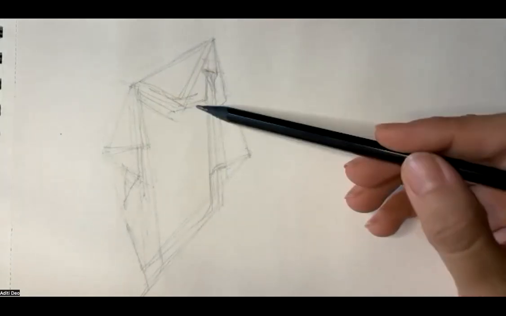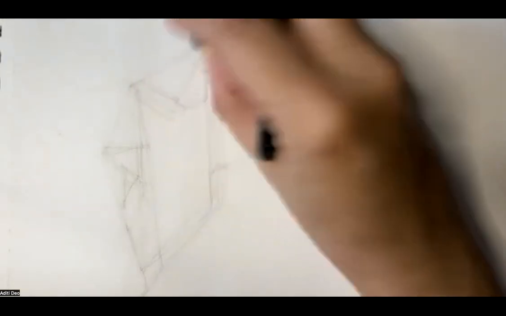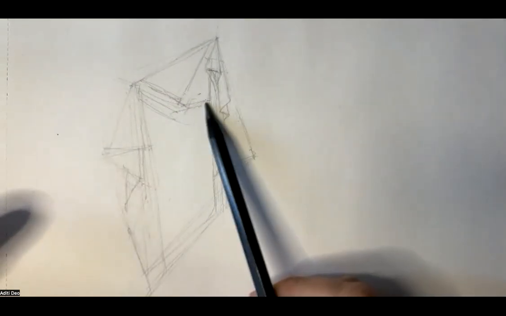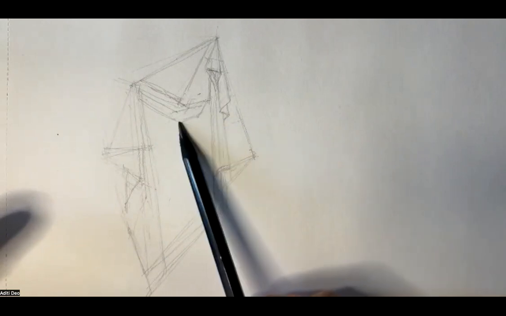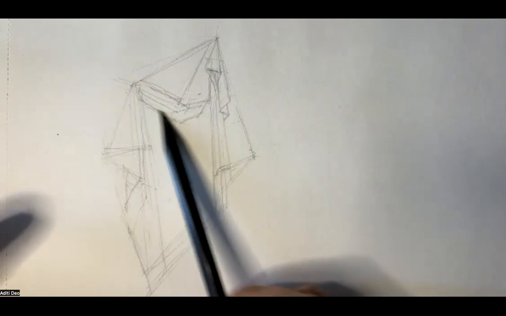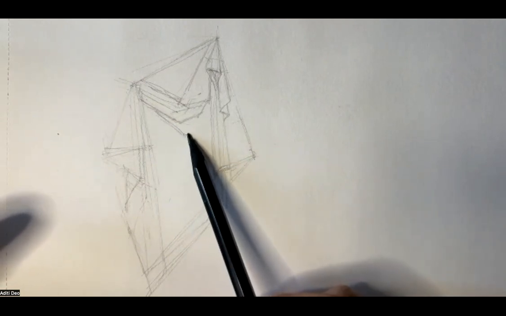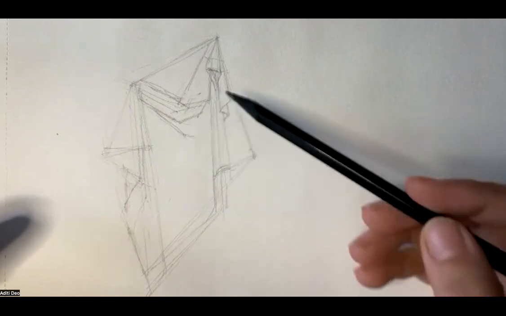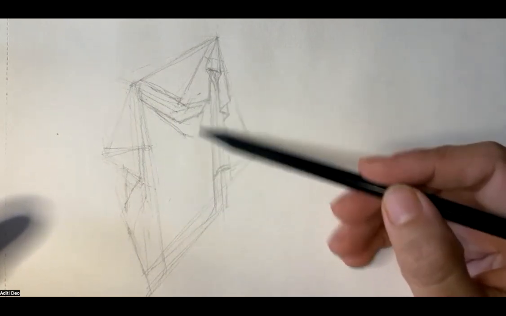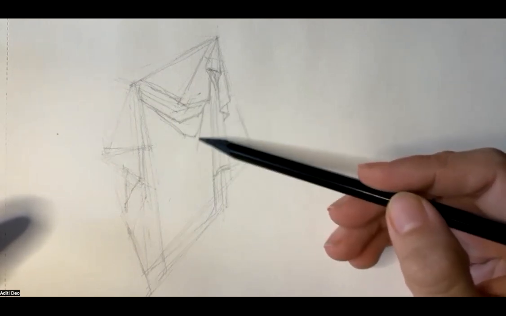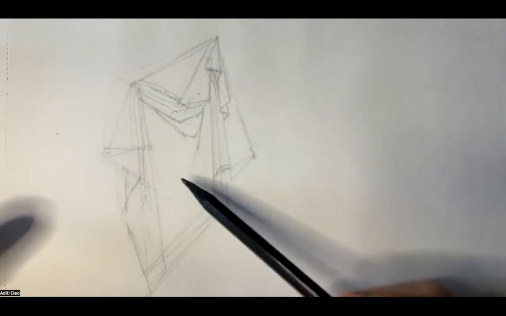It is all about distances. So keep your eye on the distances between lines, the angles. And if you feel you are doubting, you don't know whether or not you're drawing the line correctly, at this stage, just draw whatever you see as right and let it just be.